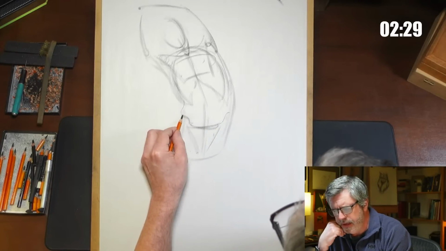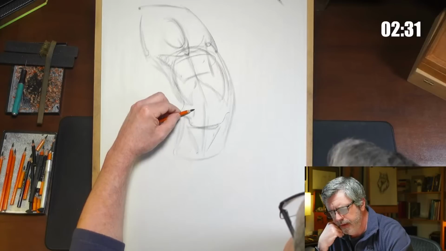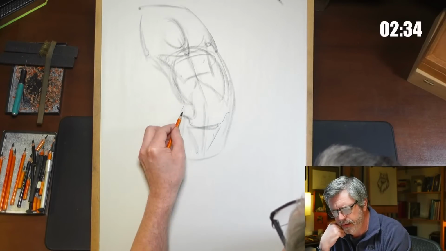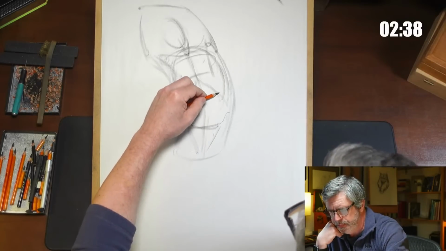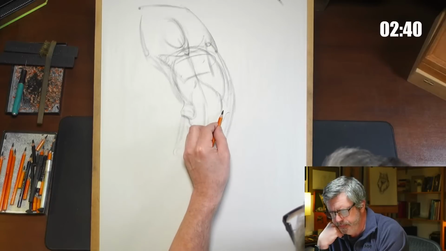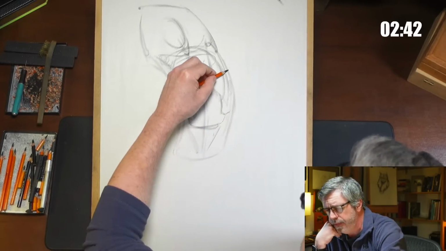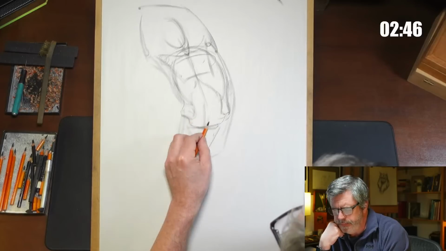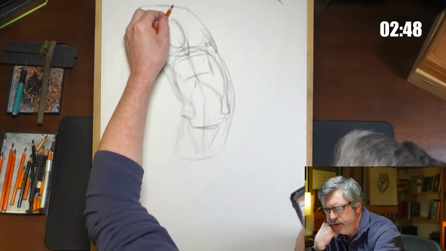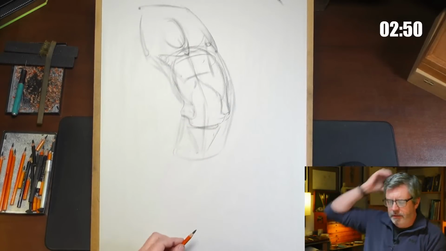You can really get a sense of that mass of the oblique sitting in that region. Same thing on this side, although obviously here it's extended because of the stretch, the extension in the torso.